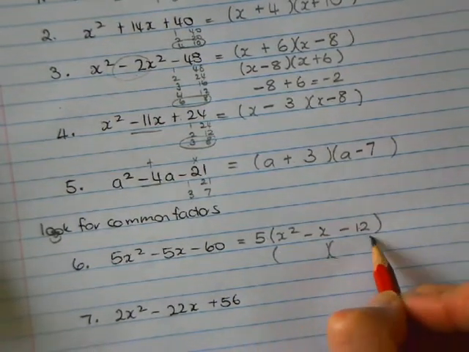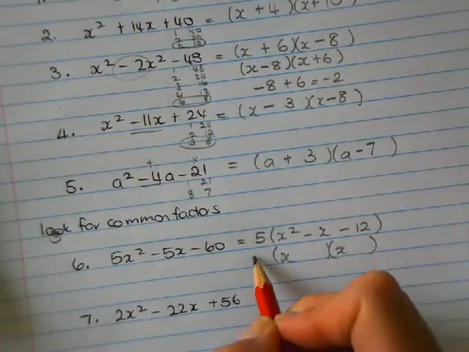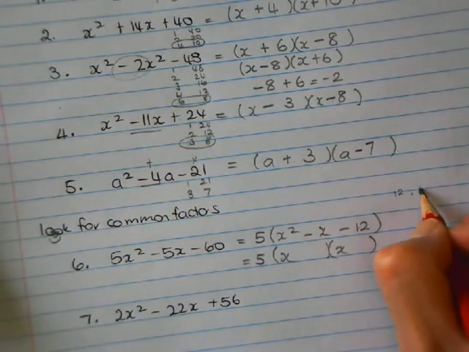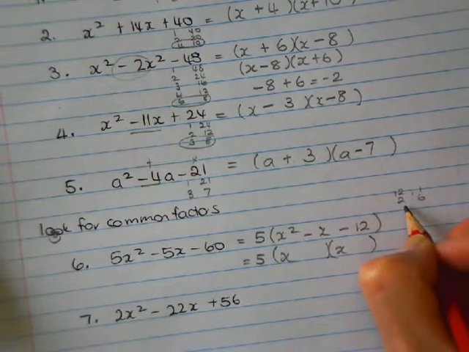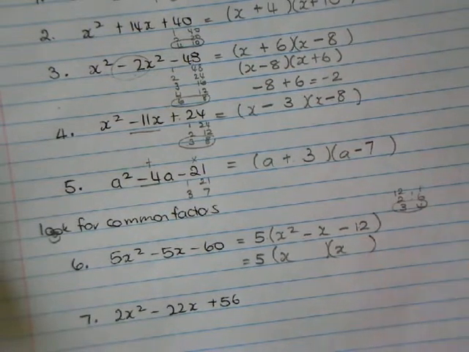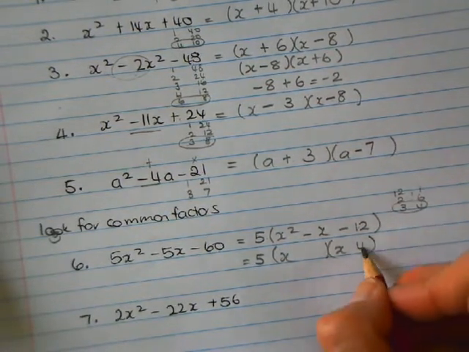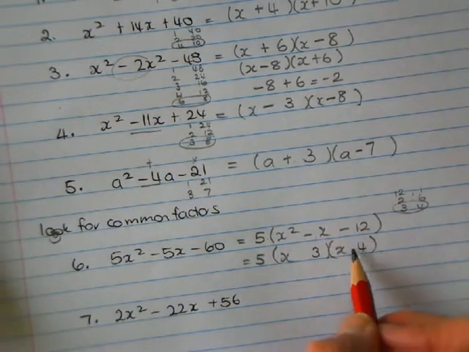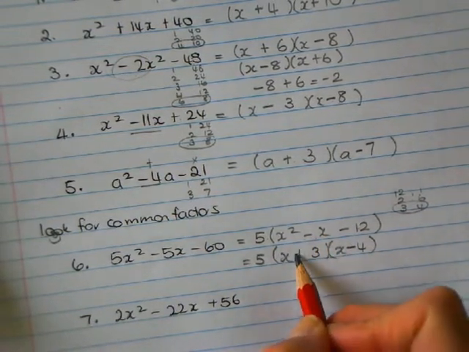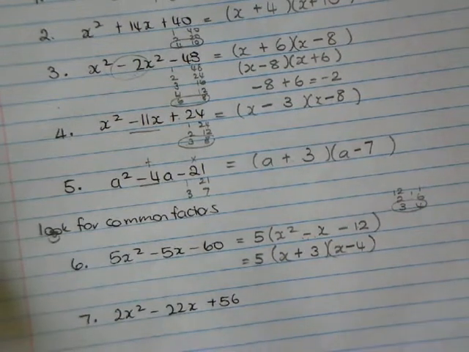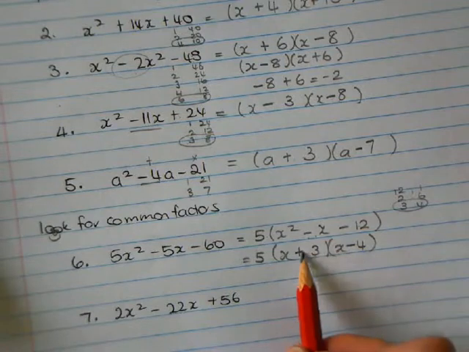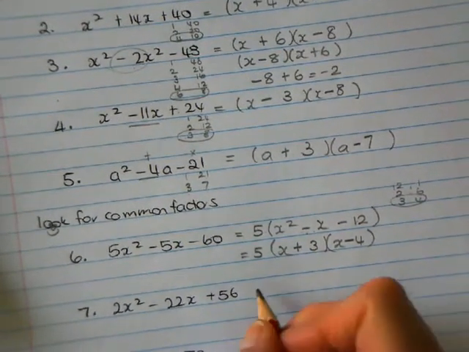Now I set up my double brackets, and I need the factors of 12 to have a difference of 1. So 12 and 1, 2 and 6, 3 and 4. There we go, a difference of 1. So I put my 4 and my 3 in, and I realise it's got to be negative 1. So I make the big number negative and the small number positive to give me a negative answer. Checking, 3 times 4 is 12, negative 4 plus 3 is negative 1.